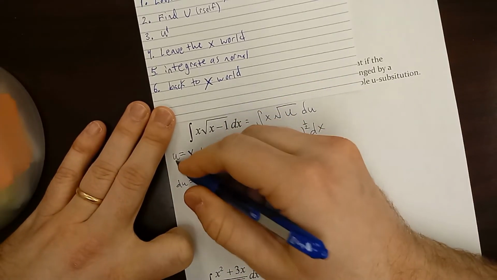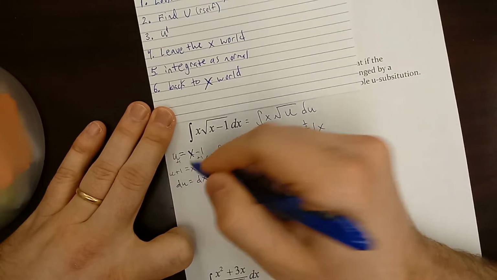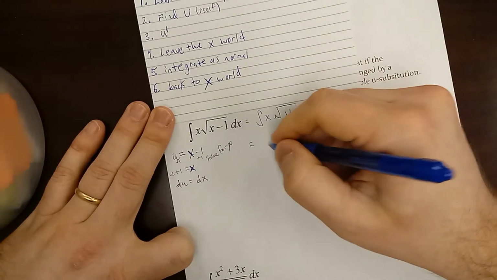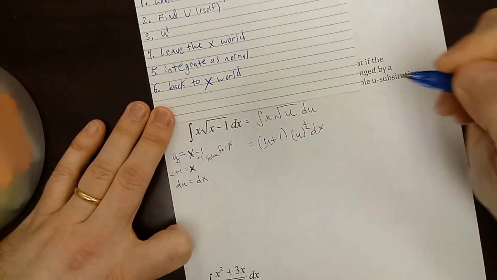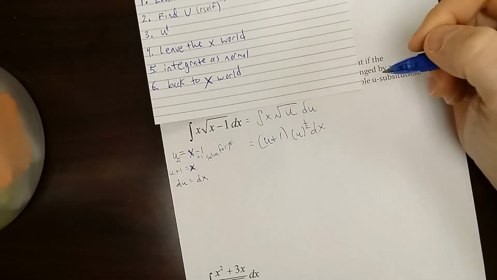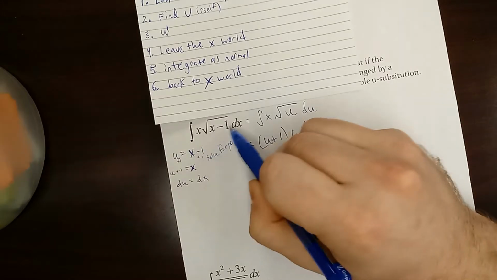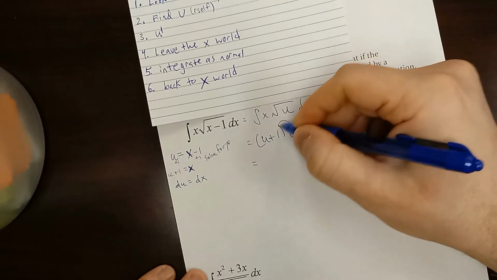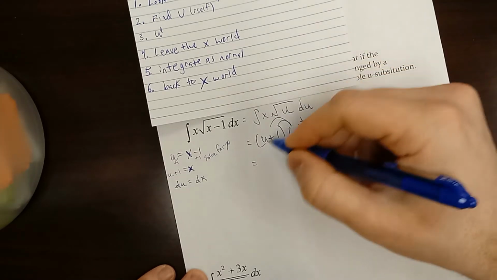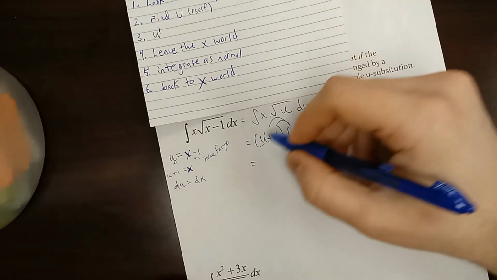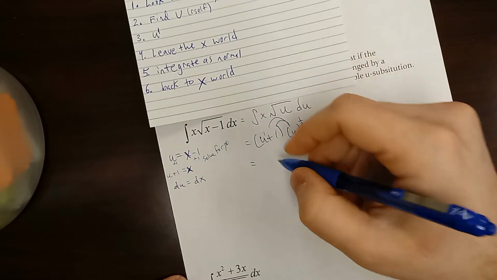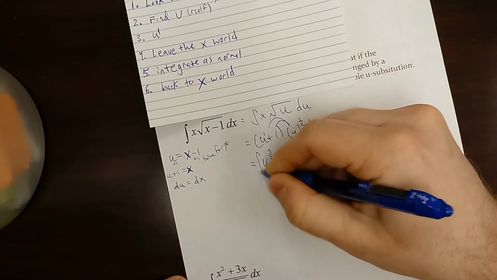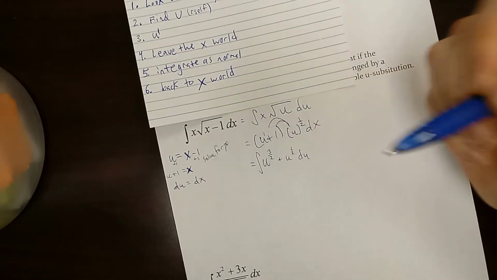So I'm going to add the 1 to both sides and get u plus 1 is equal to x. And so now when I see x in here, I'm going to be able to replace x with u plus 1. It might just seem like we've taken this and rearranged it, and in some ways, that's all we have done. But if we distribute the u to the 1/2 here, remember that when we multiply exponents with the same base, we add them. So 1 plus 1/2 is 3/2. So I get u to the 3/2 plus u to the 1/2 du. Well, hey, that's an integral we can take now.